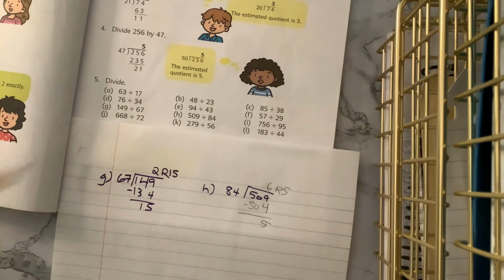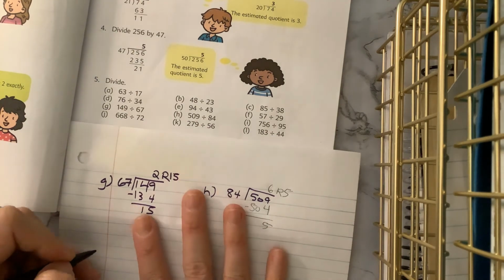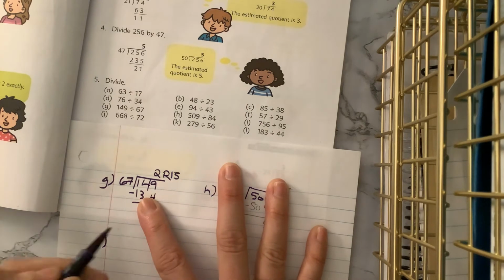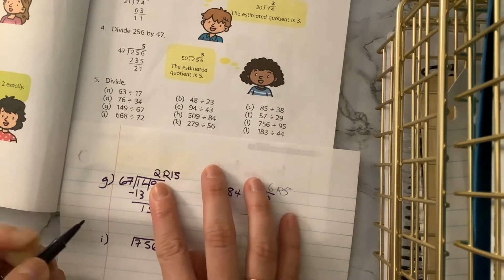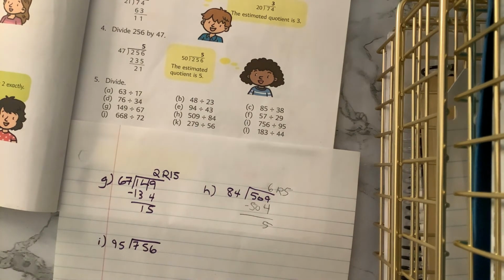Fifth graders, I would like you to pause and try I and J, and then come on back and see how you did. So for I, you have 756 divided by 95. Okay. About how many times?